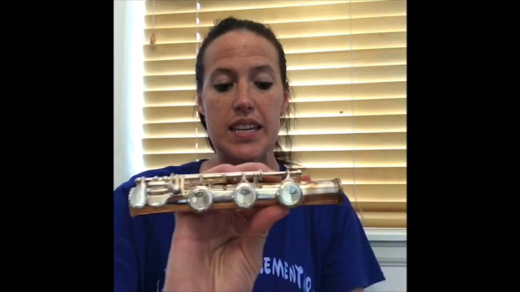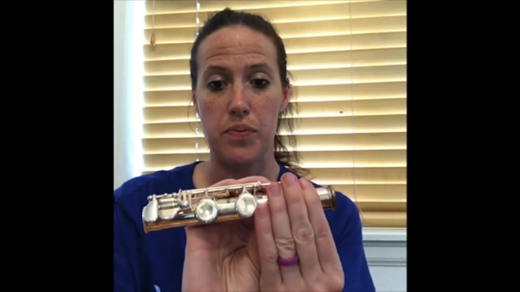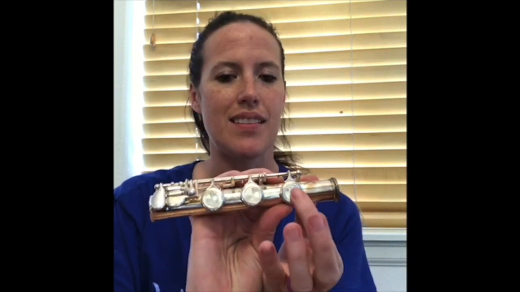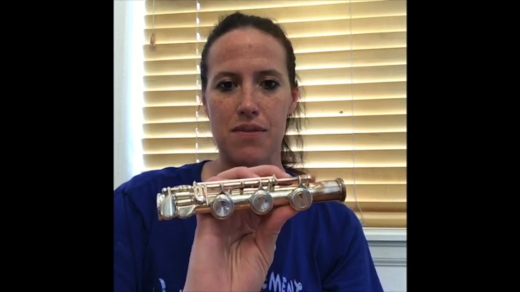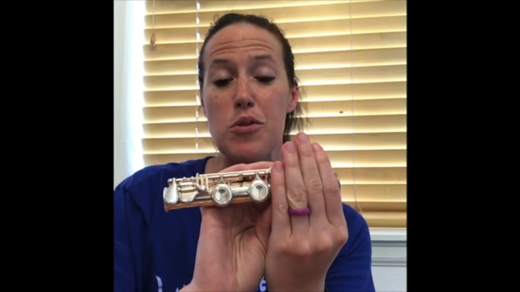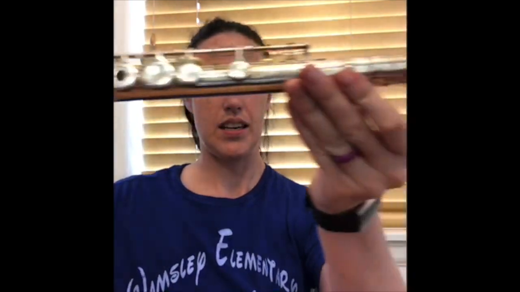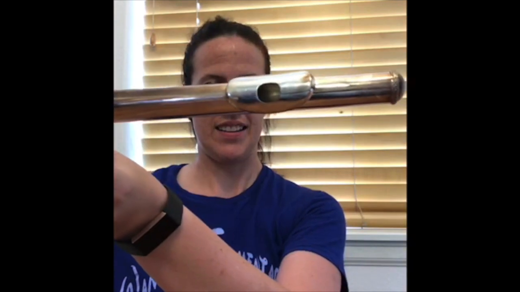Now the foot joint sometimes has 3 keys on the bottom, but most of the time what you're gonna see is only 2, okay? This one just gives it a little bit more sound. Like I said, this is a flute that they usually play with in a symphony. So, usually it's only 2. And the foot joint, like you probably already know, goes on to the bottom of the body. And so you have a flute that looks like this. The foot joint joins to the body, joins to the head.